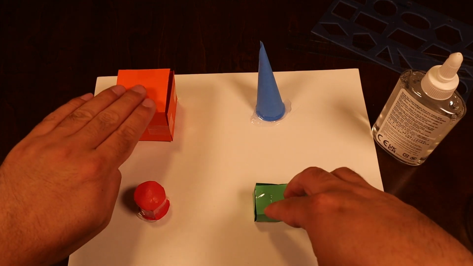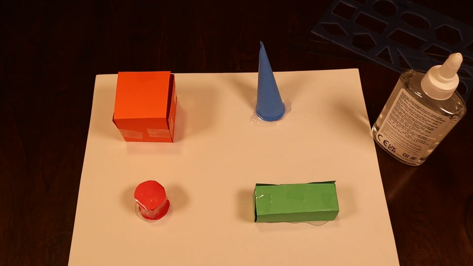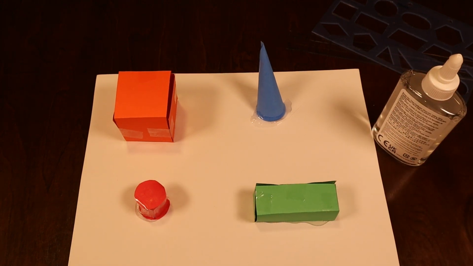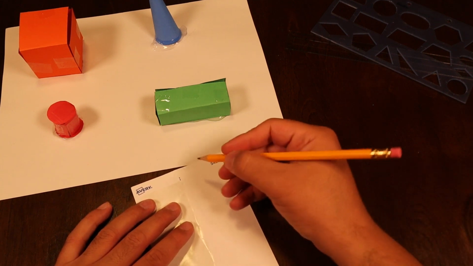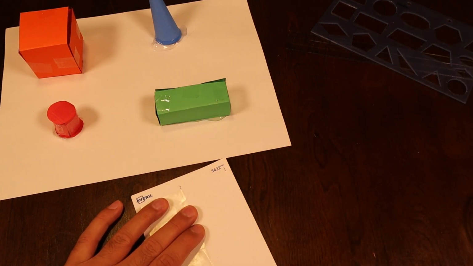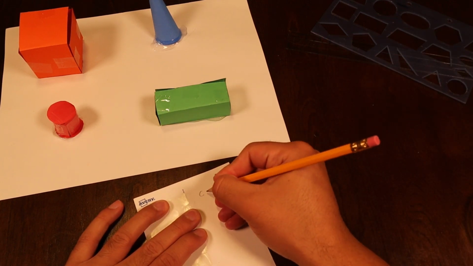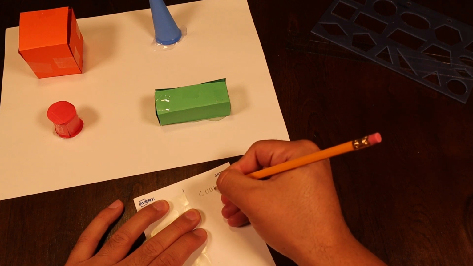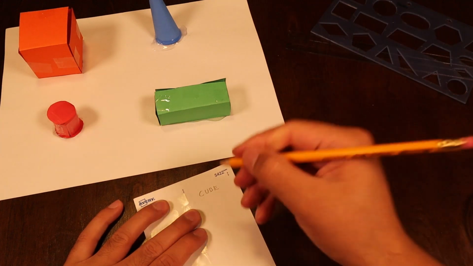Okay. So this will take some time to dry. So give it some time to dry before you start labeling, and we'll come back to it. While the glue dries, we can start creating our labels. So we're going to be using 4 labels here. So the first label we're going to use is going to be for the cube. Next one we have is for the cone.